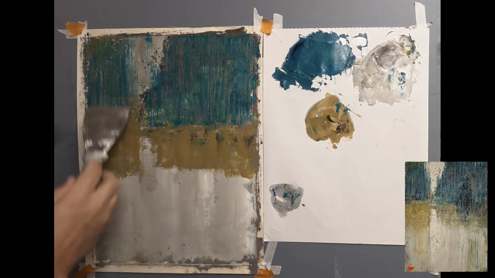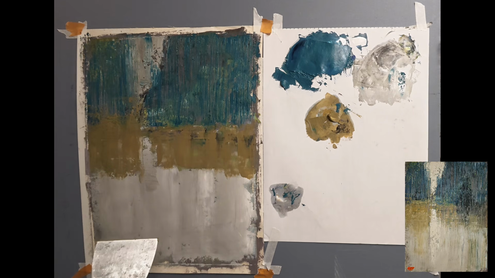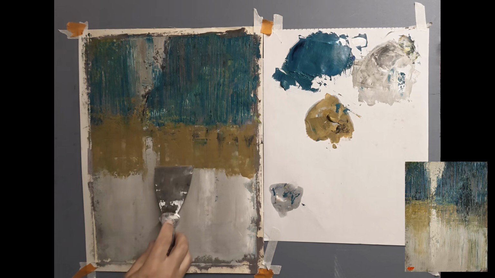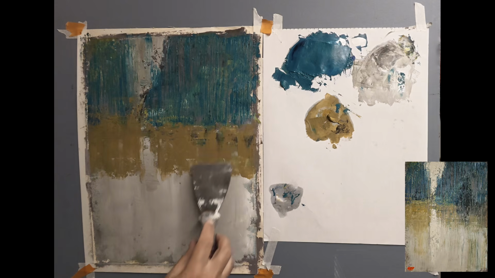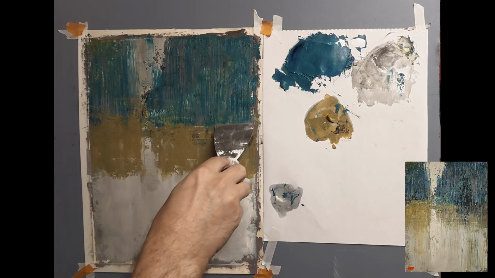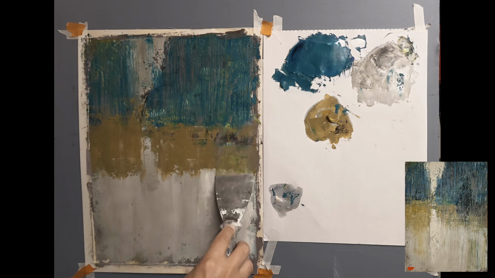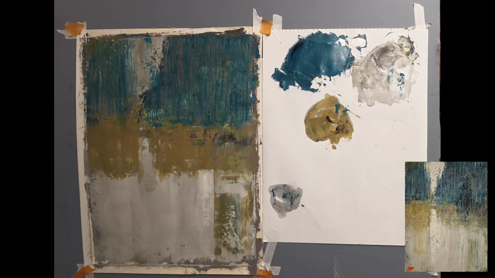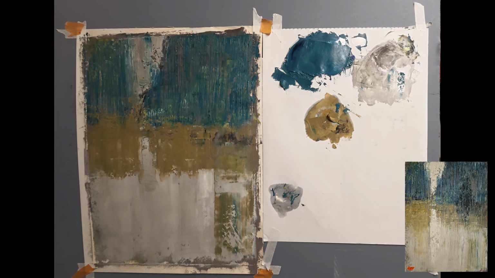I'm introducing some of these colors up here, and this new tool for this painting is creating some marks that I like and others that I don't. Maybe in this section here, I can pull this entirely off like this. Do I like that? Let's leave it for now.